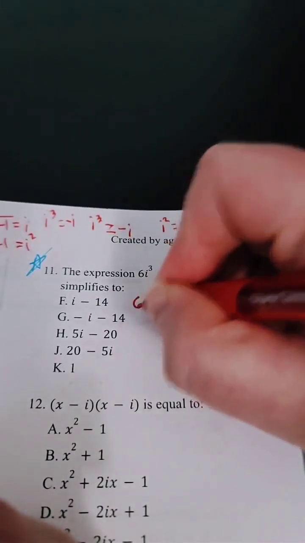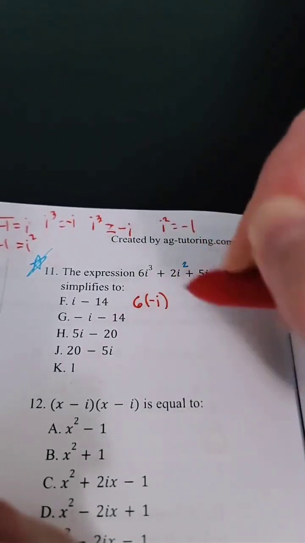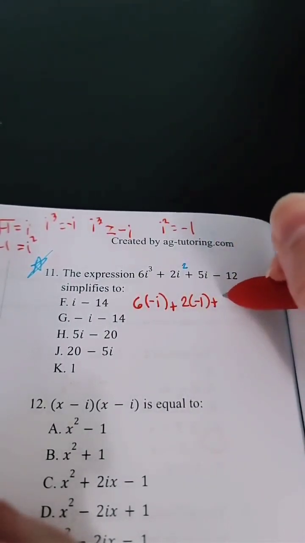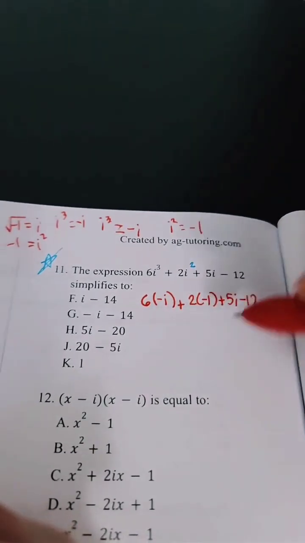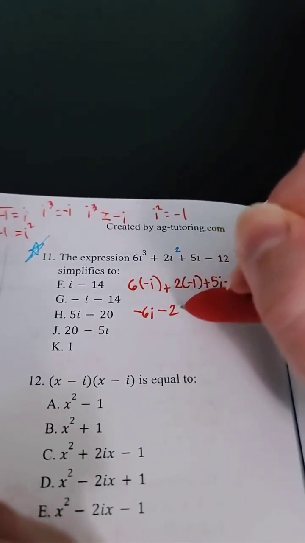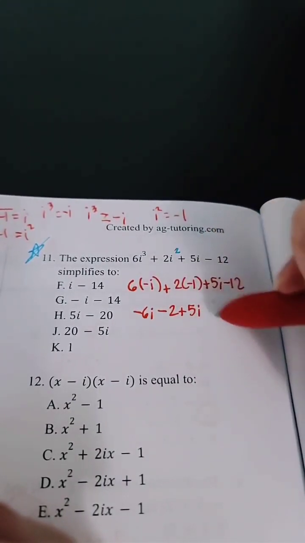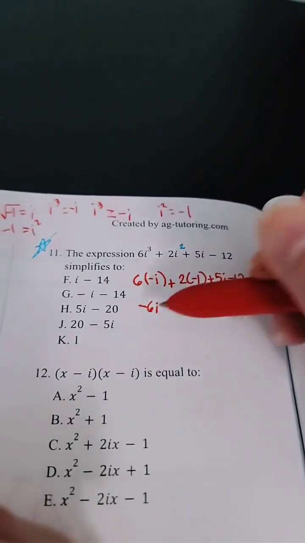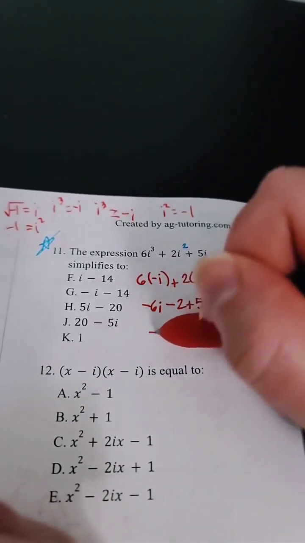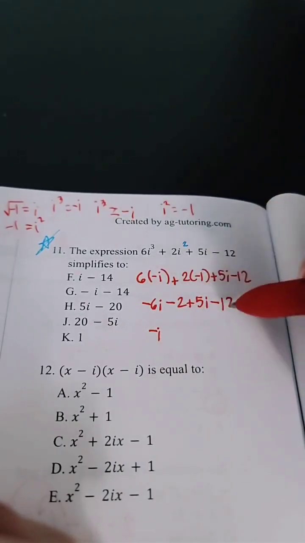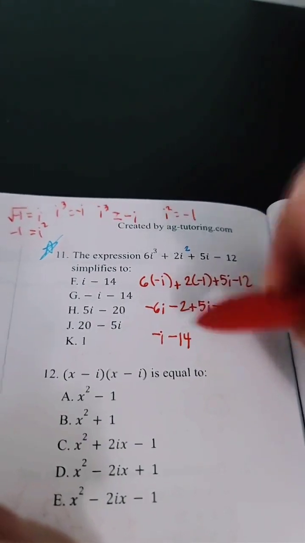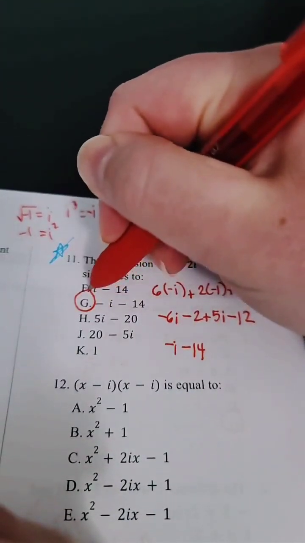So then you would say 6 times negative i, plus 2 times negative 1, plus 5i minus 12. So this is going to be negative 6i minus 2 plus 5i minus 12. Now let's combine our like terms: negative 6i plus 5i is negative i. Then combine negative 2 and minus 12, which is negative 14. So it's going to be negative i minus 14, so that would be G right there.